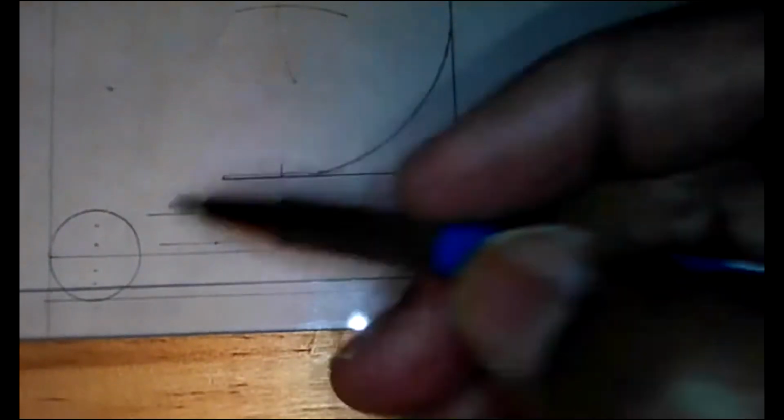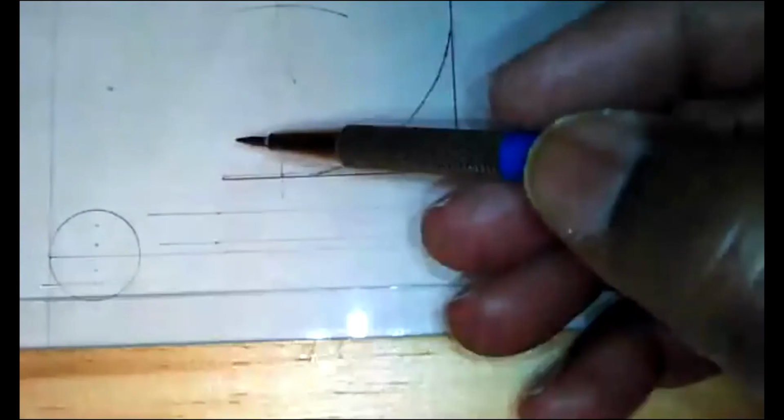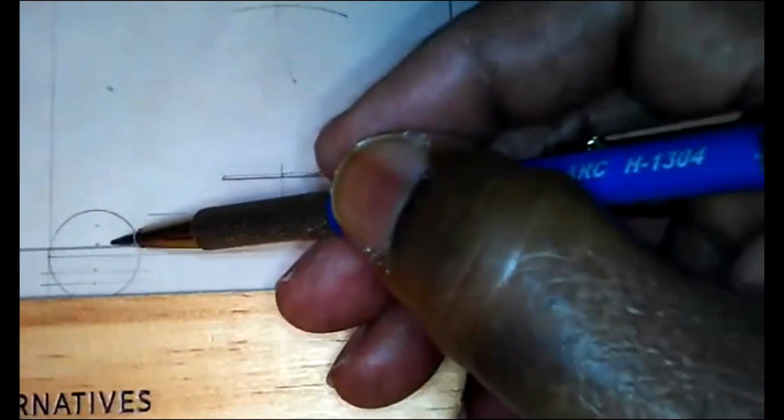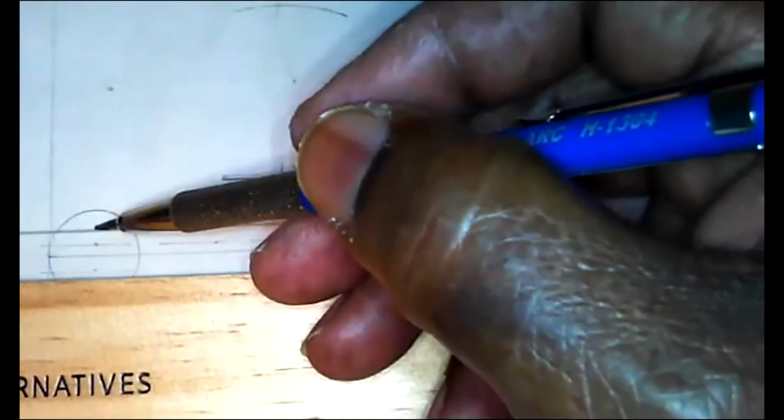Okay, and then I'm going to put the guidelines in very lightly. Guideline here. Guideline here. That was off, but I'll cover it later. Guideline here and guideline there. I'm going to correct this one because I missed my reference mark by a tad. So I'm just going to erase that one out using my erasing shield. That helps me. Let me erase it some more.